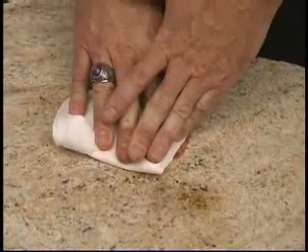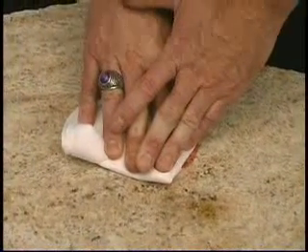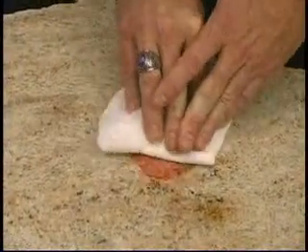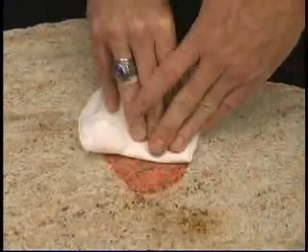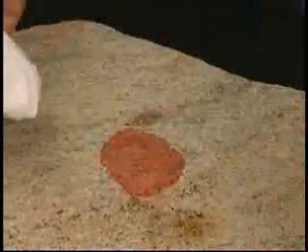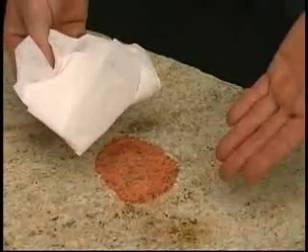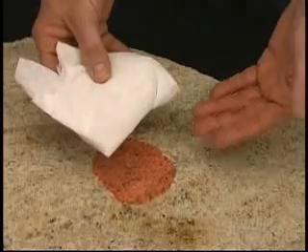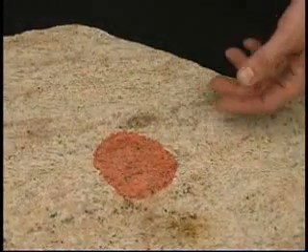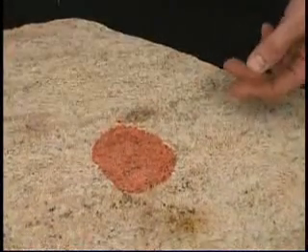Now I like using either acetone or denatured alcohol and just blot the stain. You don't want to rub it. If you rub it, you're going to spread the stain around. This is going to get the excess stain material off the top of the granite, and you can see there's no transfer, which simply means the stain is deep into the stone itself. So how do we get that stain out? We're going to use a product called a poultice, and you're going to see that here in a second.